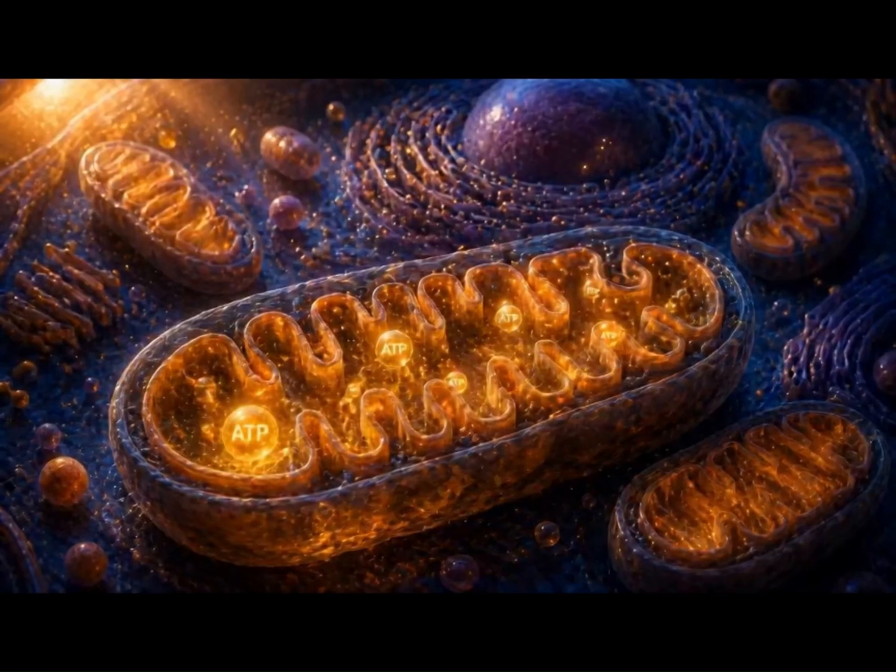They occur in different organelles, involve different stages, and have different purposes. Photosynthesis occurs in chloroplasts and transforms light energy into chemical energy stored in glucose. Cellular respiration occurs partly in the cytosol and mostly in mitochondria, transforming chemical energy in glucose into ATP. One stores energy, the other releases usable energy. Together, they help explain energy flow through living systems.